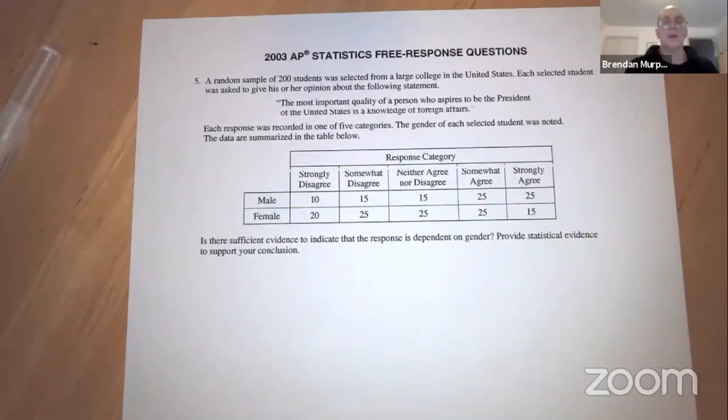I just switched over to my document camera, and I'll give you another minute or so if you want to just finish reading that, and then we'll walk through it, and I'll show you all the different steps, including where to find things on your calculator and all that good stuff.